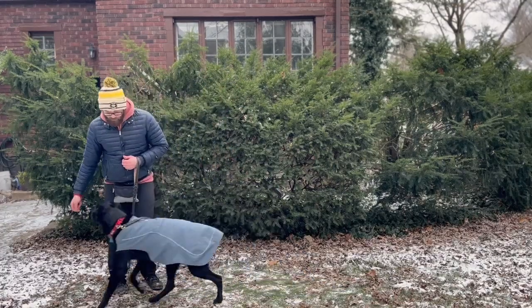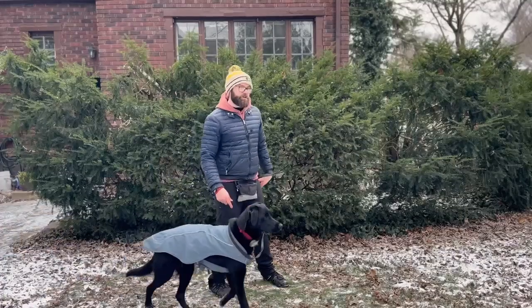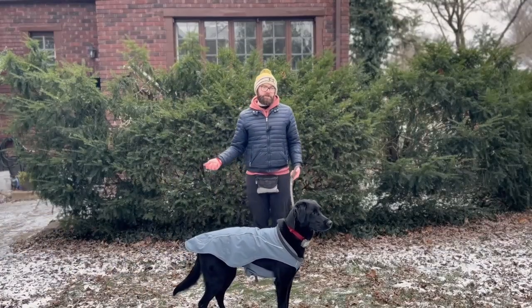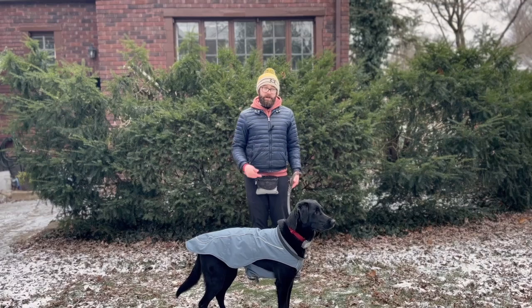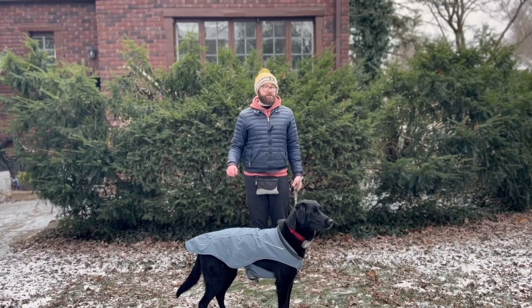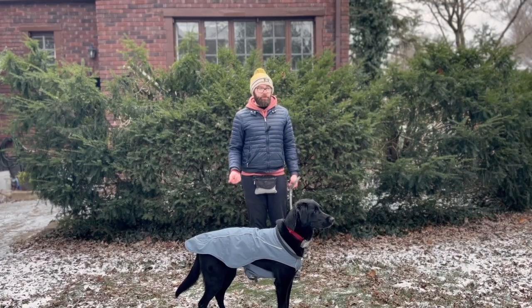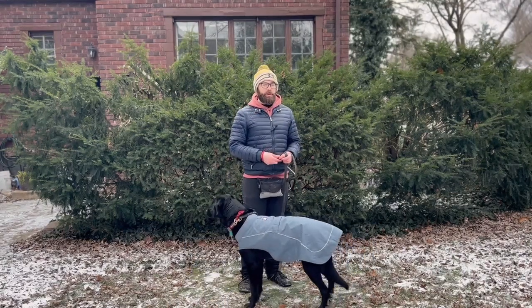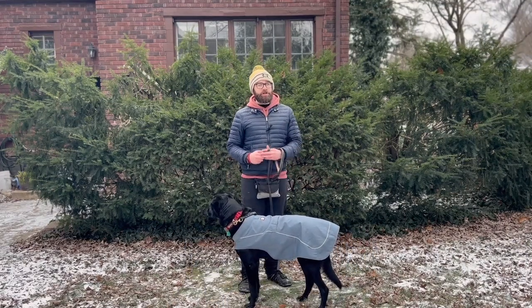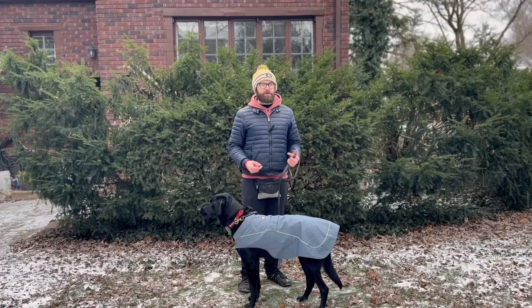Free. Good. So you can see we just slowly build it up, baby steps, add more distance as the dog gets better and better at this. Your goal is to add more and more distance as we go. So we talked about adding duration. We've started to work on distance. The final step is distractions.